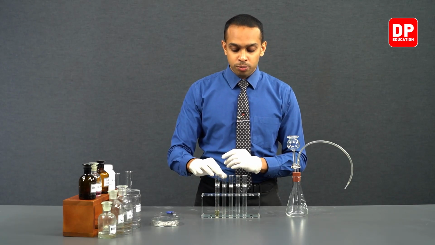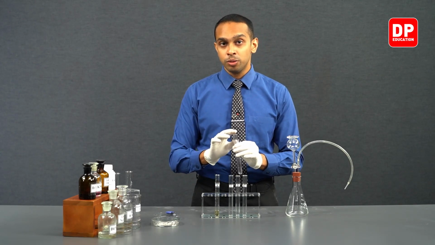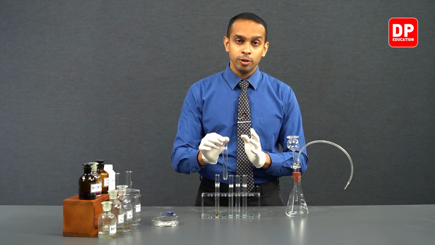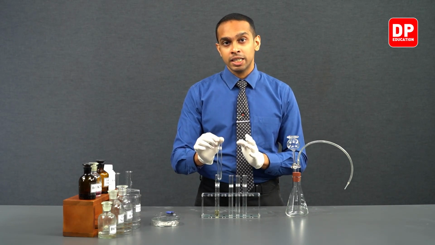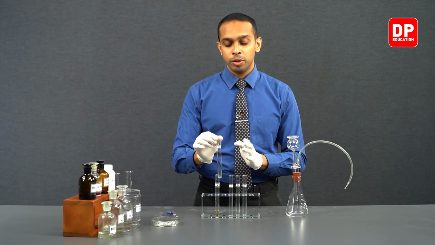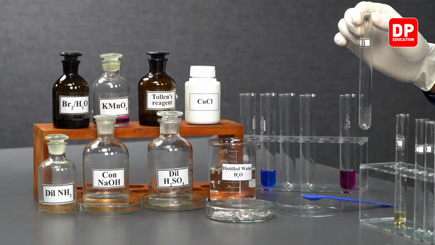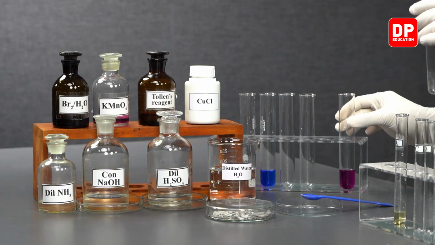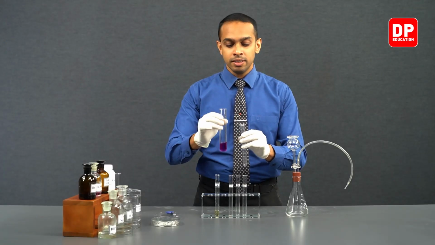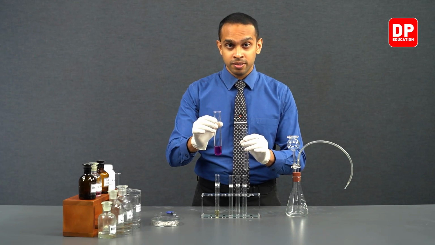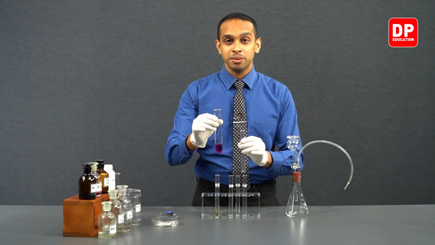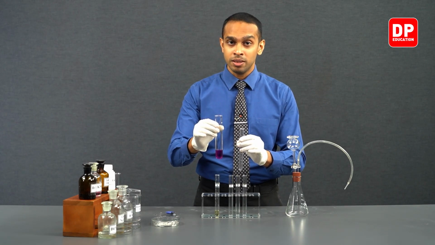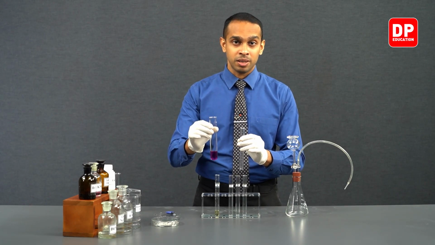And then to our test tube B, we are going to be adding alkaline dilute potassium permanganate solution. We have here a sample of alkaline potassium permanganate solution that we have prepared in the previous part of this particular experiment.